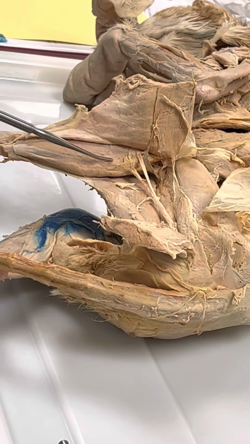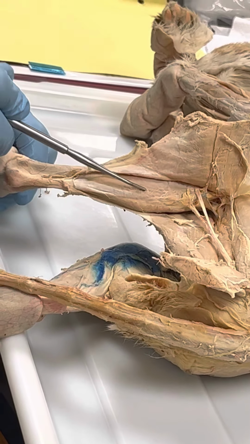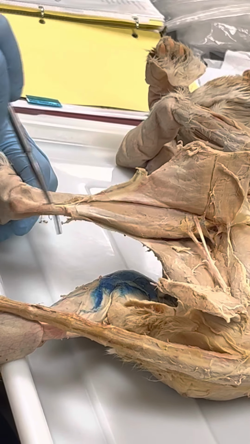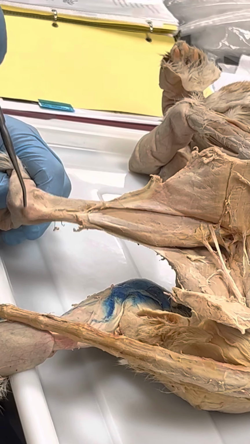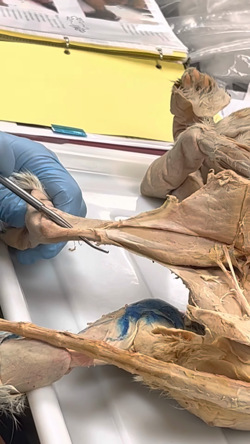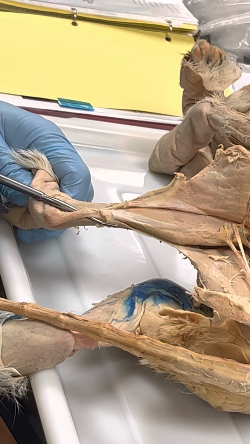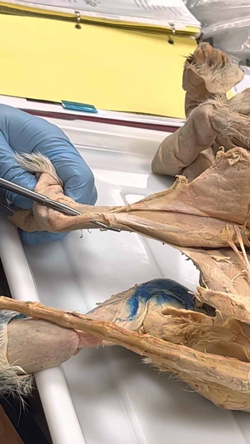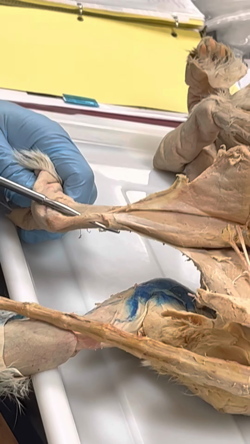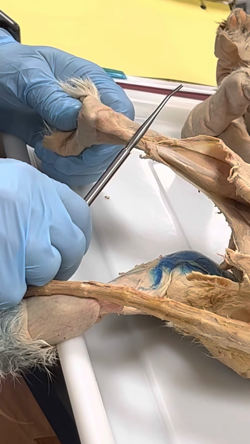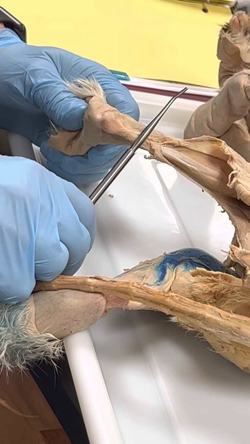Your calf muscle is called the gastrocnemius, and it inserts by a big tendon into the heel. This would be called the calcaneal tendon because it goes to the calcaneus. You may also have heard of it as the Achilles tendon. Remember in the story of Achilles that they cut the tendon and he couldn't walk?